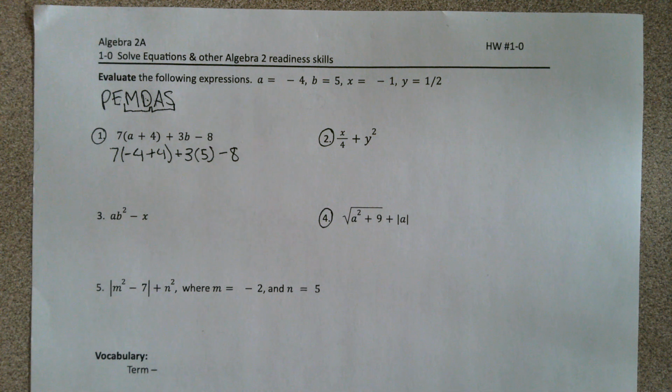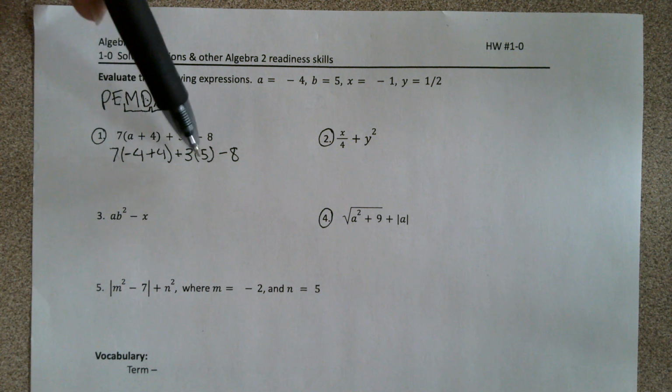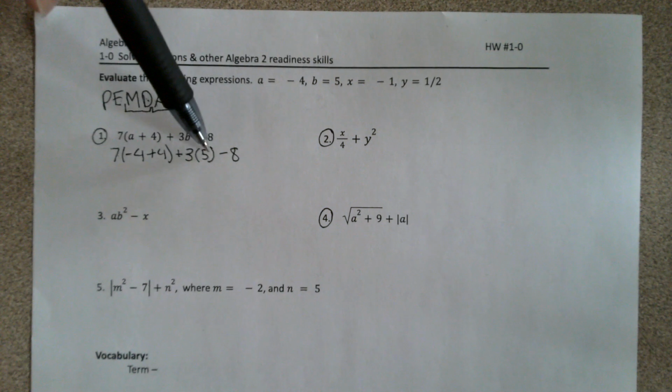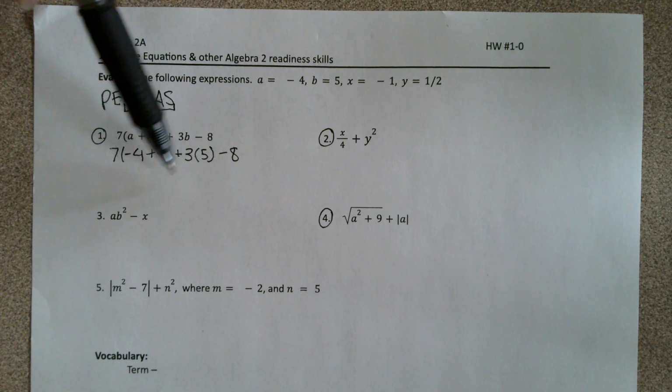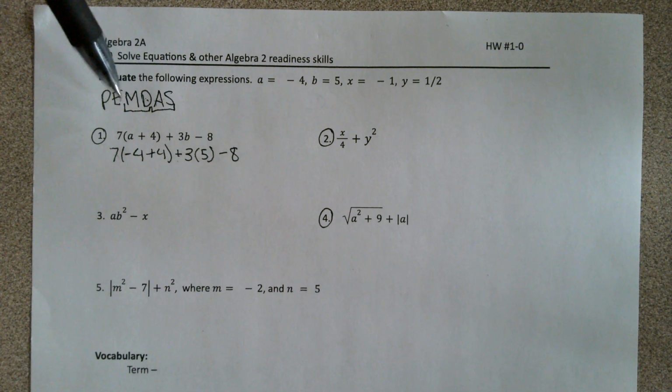So for this problem, we have one set of parentheses to focus on. That's this here. This parentheses over here is around a single number, so this isn't the same thing as these parentheses. This is actually just telling us it's 3 times 5. So this would be multiplication. So just be careful of that.